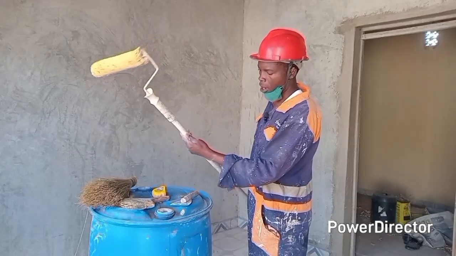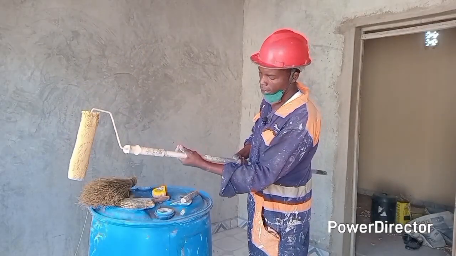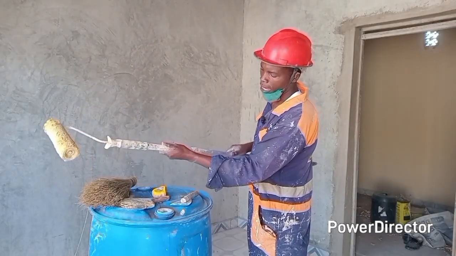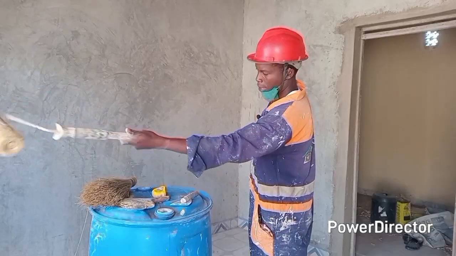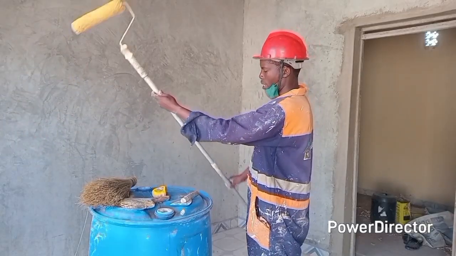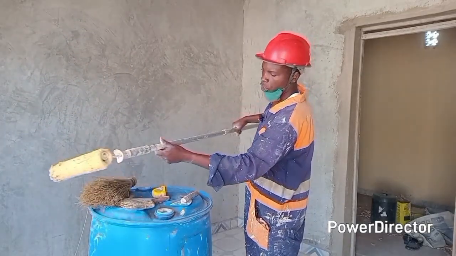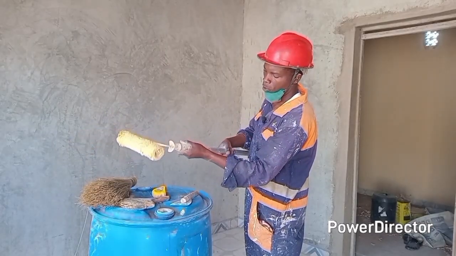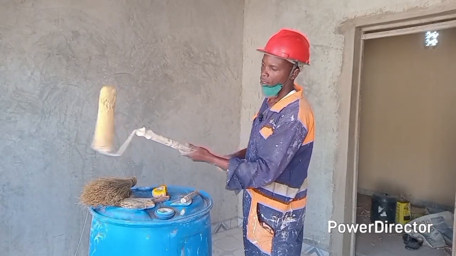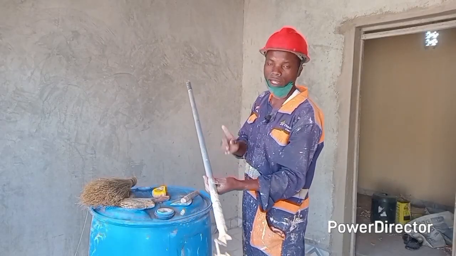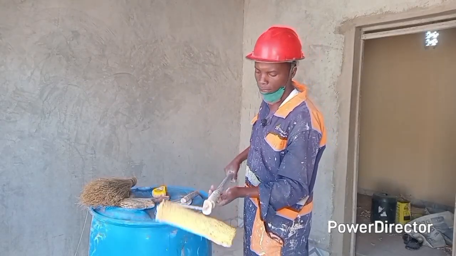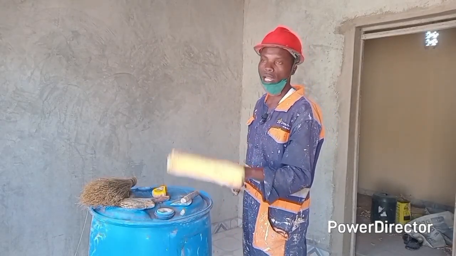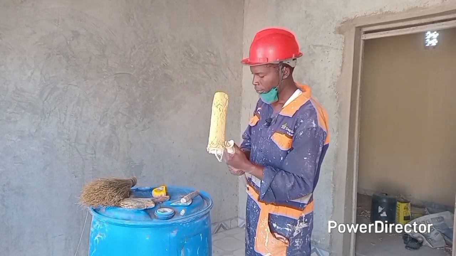And if I need it to be long, I have to loosen this part and then elongate it like this, if I need it to be that long. And if I need to be short, I simply squeeze it like this or move this lower part like that. So aluminum rod is very, very vital when doing the painting works, as opposed to climbing the ladders all the times.